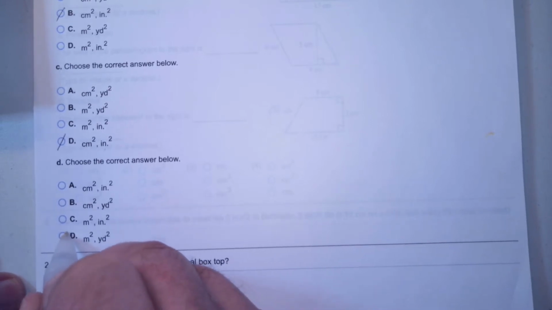And then the kitchen table. Kitchen table is pretty large. Would you use centimeters and inches? No. Centimeters? No. Meters? But not inches. So in that one I'd use meters and yards because they're about the same thing. So that's that one.